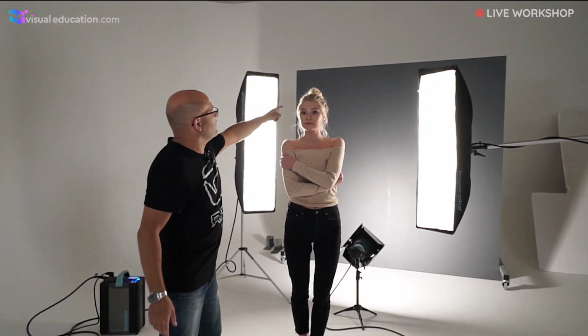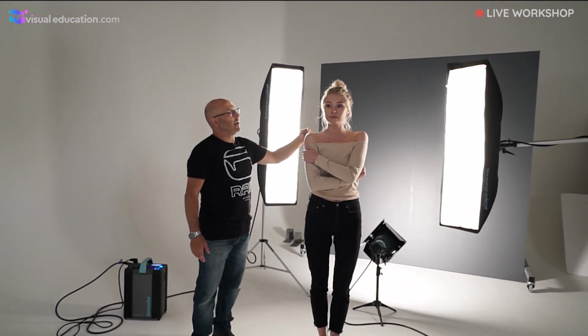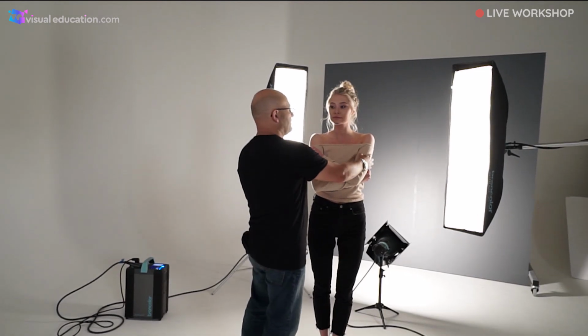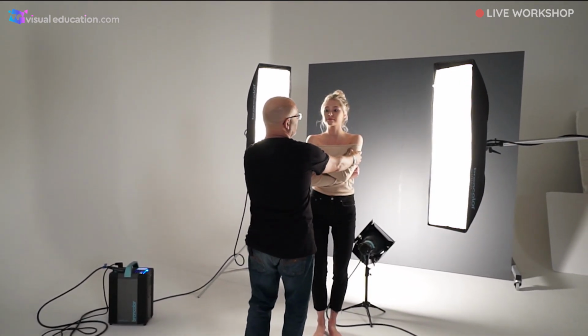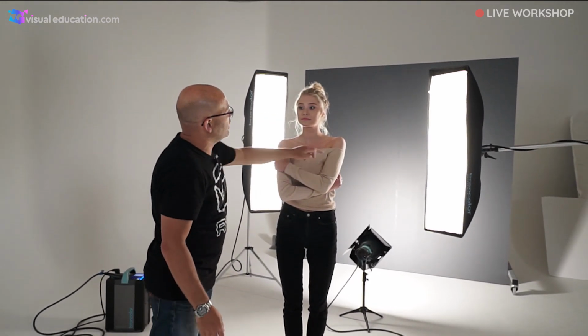Right, so I'm looking at the rim lighting on Evie now, and the distance that I have Evie backwards will change the amount of rim lighting hitting her. I'm going to bring her forwards and forwards and forwards to there, and that rim lighting is now a lot thinner.